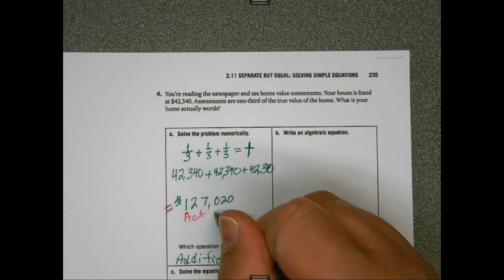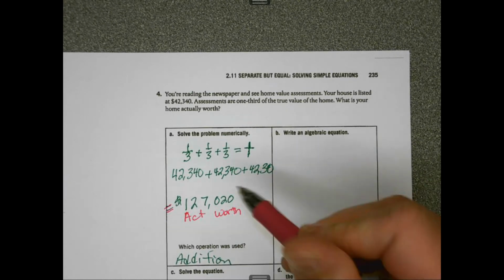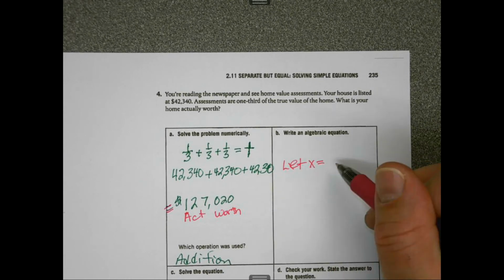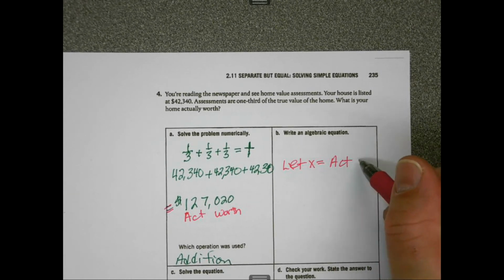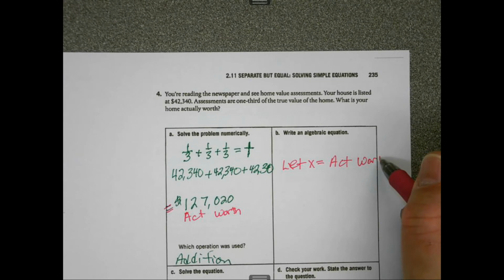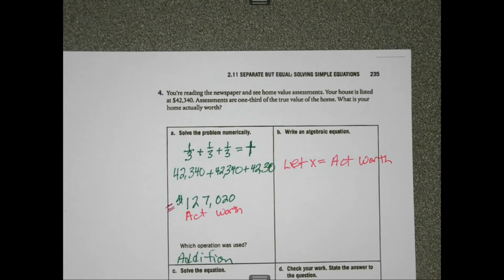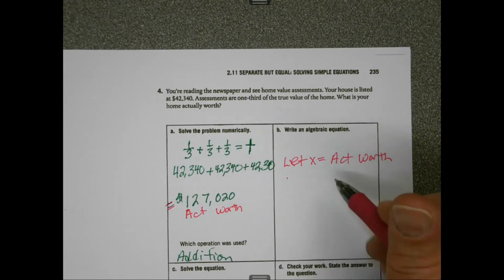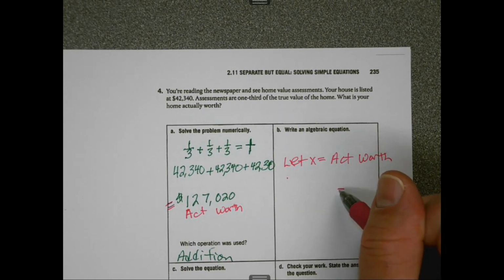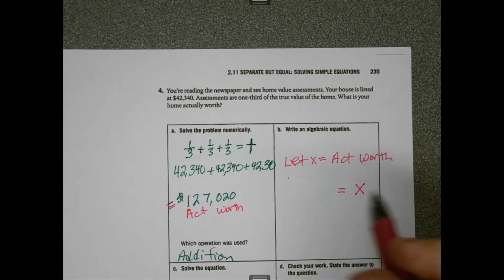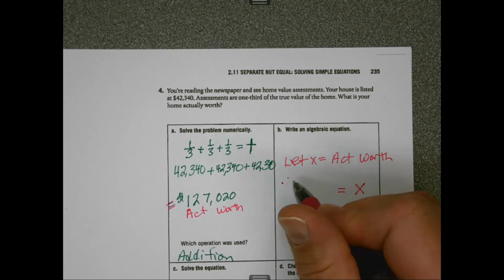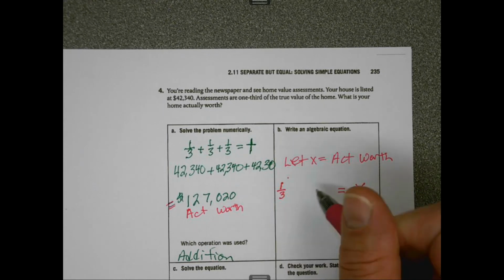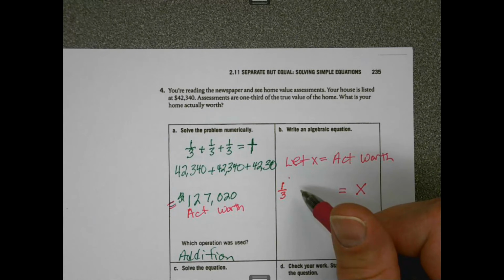Okay, so 1/3 of my x equals 42,340. Right? 1/3 of my actual value equals 42,340.